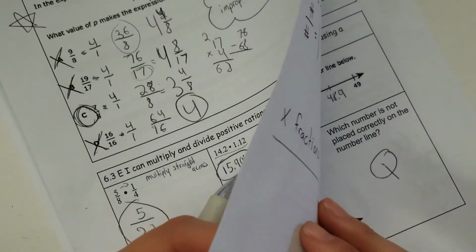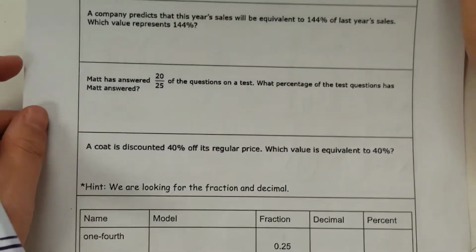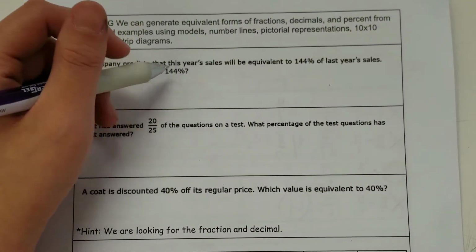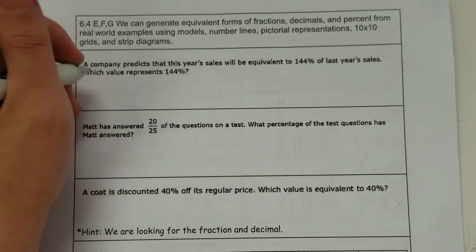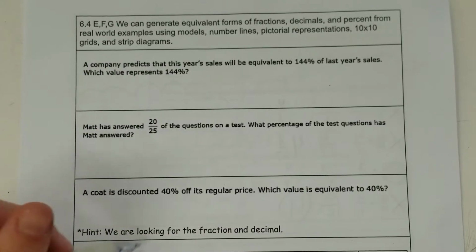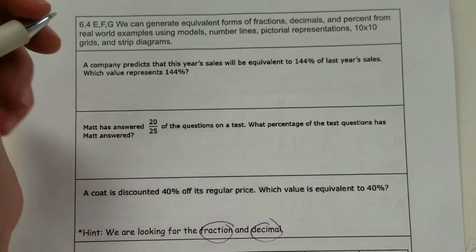On the back, we have these problems. These are just basic conversion questions. I know this one isn't very clear on whether you need a percent or a decimal, a decimal or a fraction. So let's look at the hint and just assume that we're doing both.